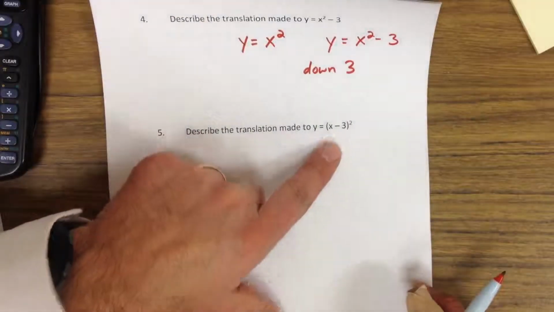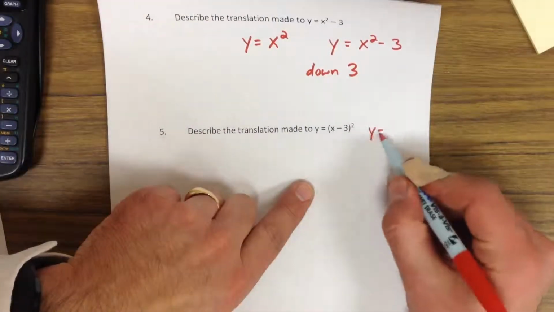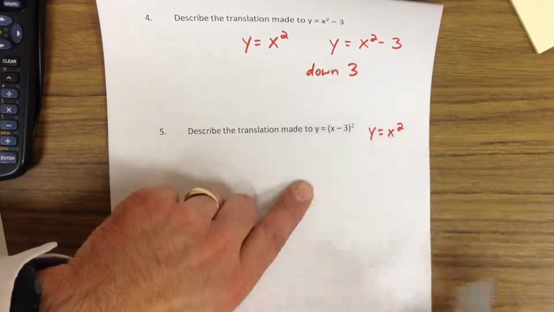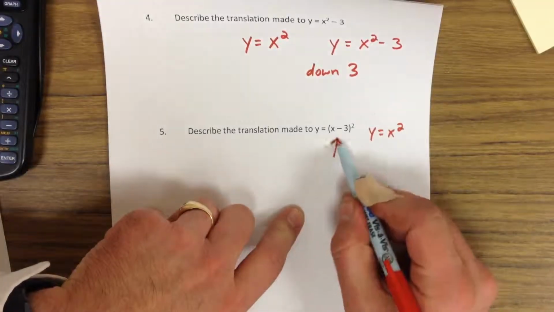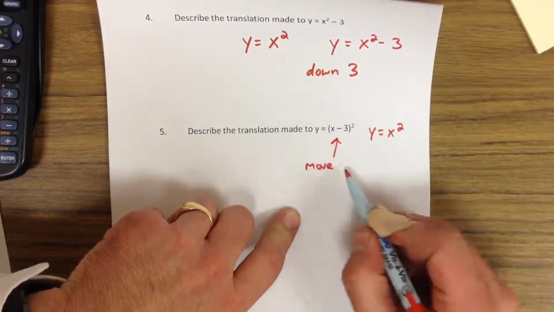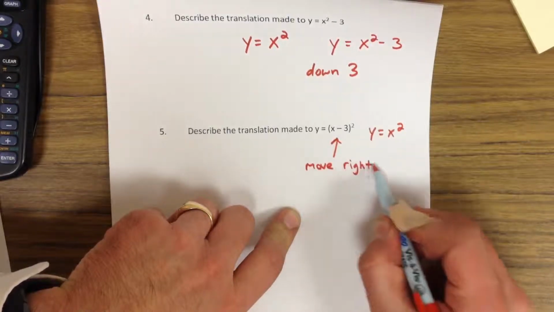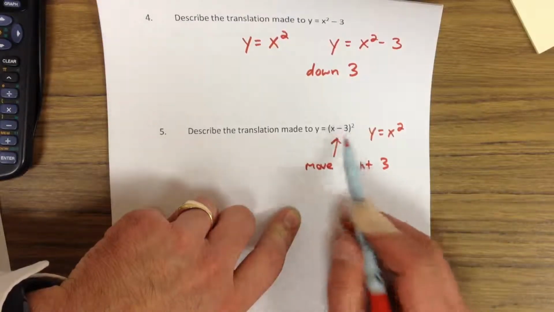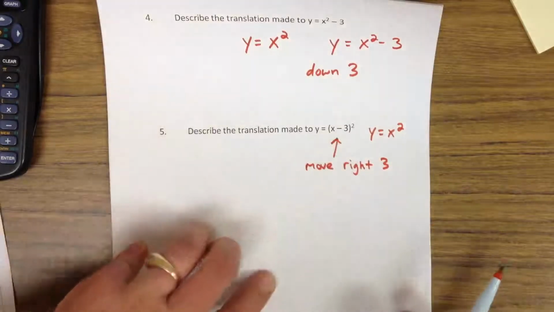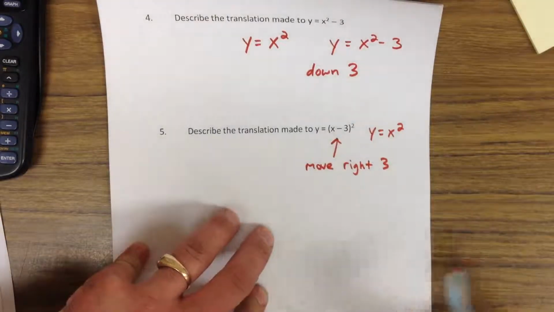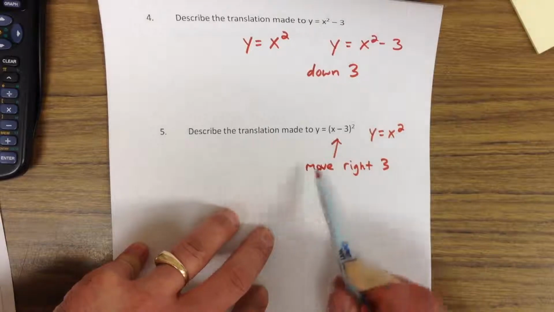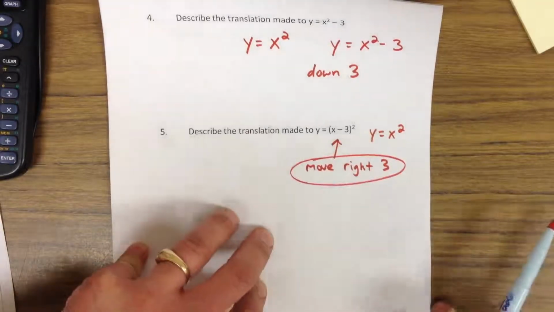Now when it was in parentheses, compared to y equals x squared, if you put those both in your graphing calculator, this one is going to move right 3. Remember, if it's negative, it goes to the right. If it's positive, it goes to the left. It's actually the opposite of what you think would happen. Okay, so this one moves right 3.